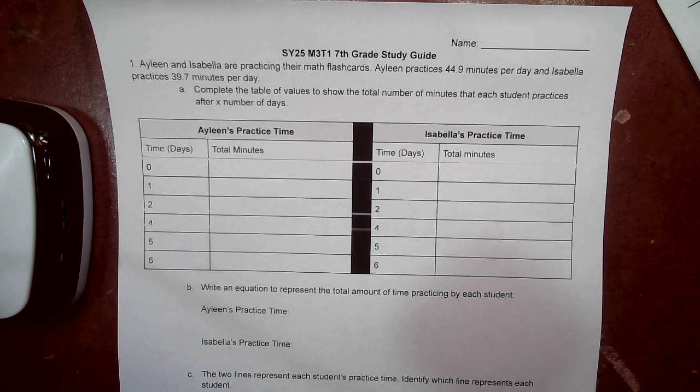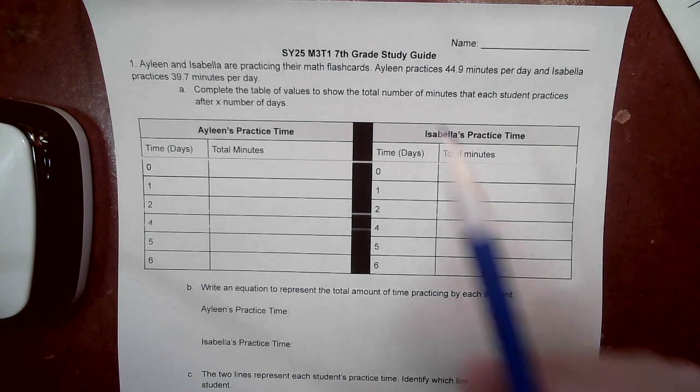Hey math friends, let's go ahead and check out our study guide here. This is on rate of change, essentially slope, and then a little bit of equations as well. All right, so we're going to check this out here.